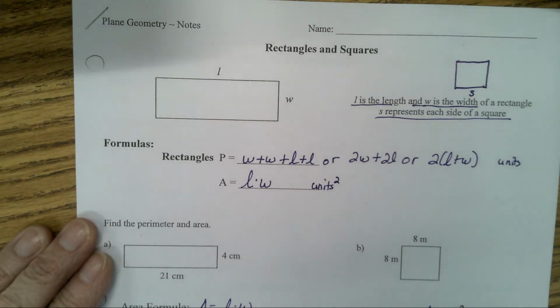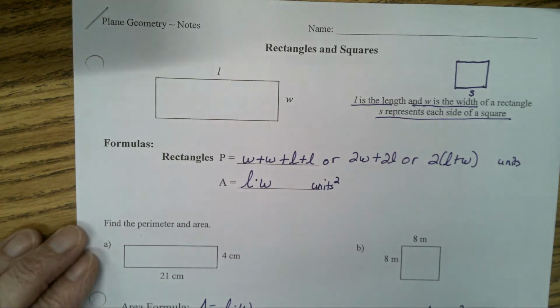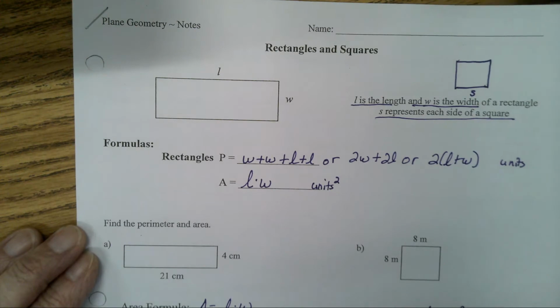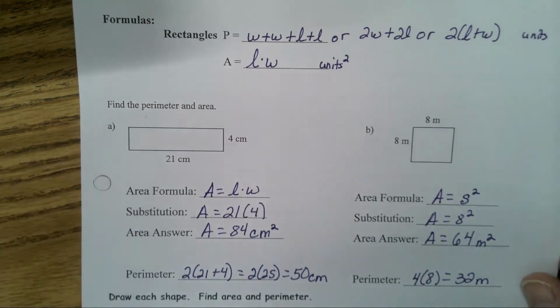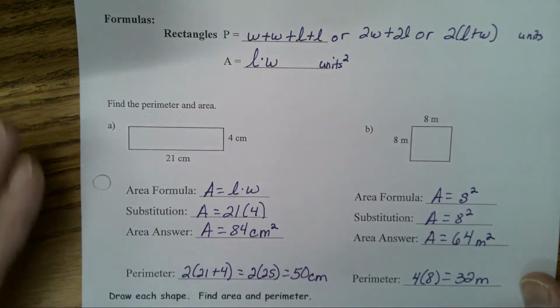Any questions? Someone has a cell phone making a sound, it sounds like. Make sure it's turned off. And then just put it down over here so you can get it later.